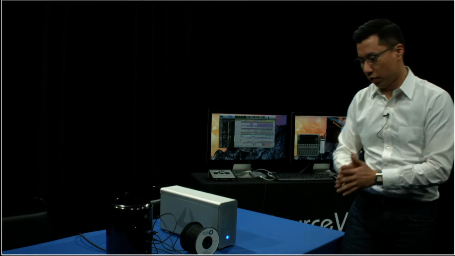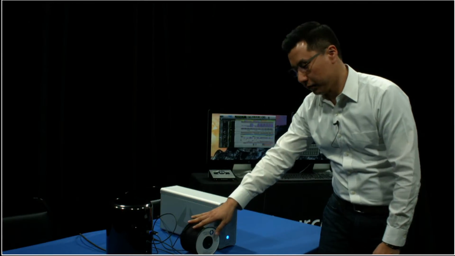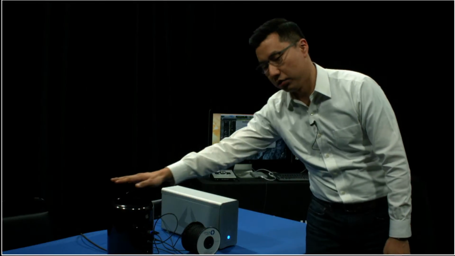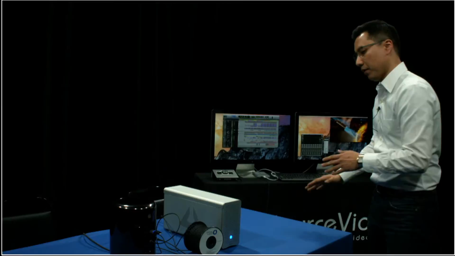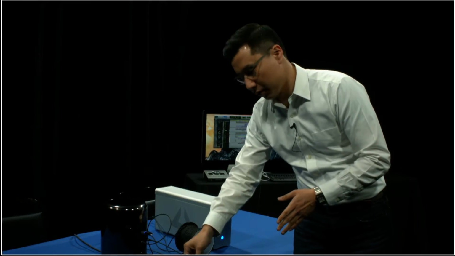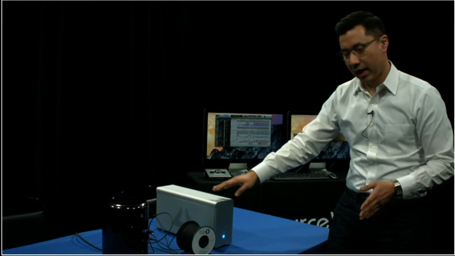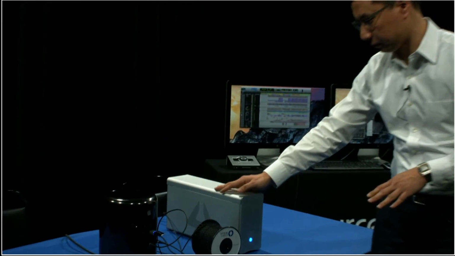So what we have here is our Thunderbolt 60-meter cable, that one connection that is connected to this Mac Pro and then to the other devices right there. So it gives you a much simpler and more convenient workflow. And we also have our 5.5 meter Thunderbolt cable connected to the Magma expansion chassis right here.